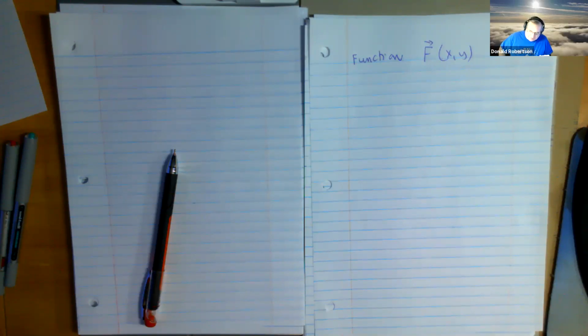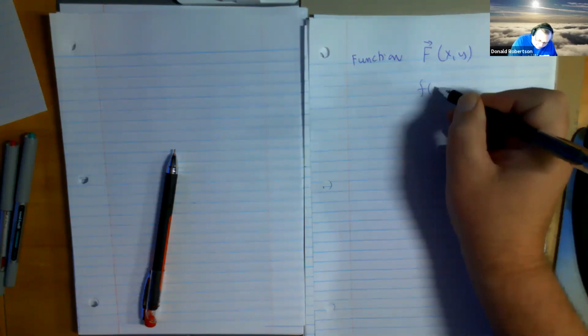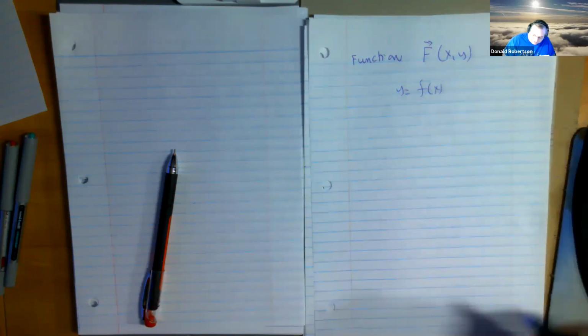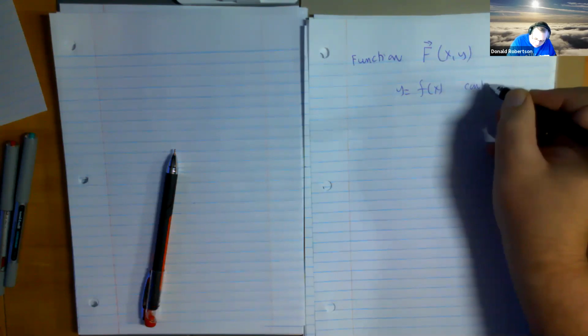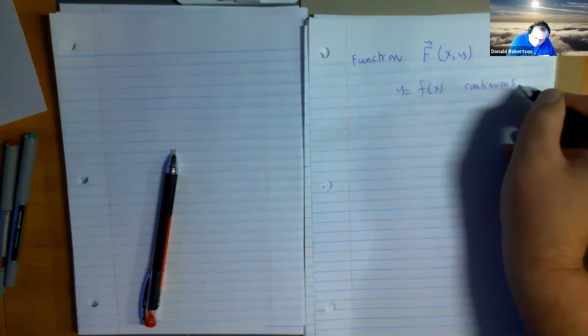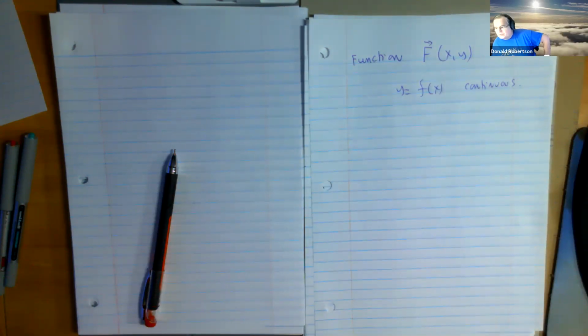The analogy would be, if I went and said to you, I have a function f of x, and I said it was continuous? Wouldn't that be just another word for a nice function that doesn't do weird stuff? It doesn't have discontinuities. It doesn't have vertical asymptotes.